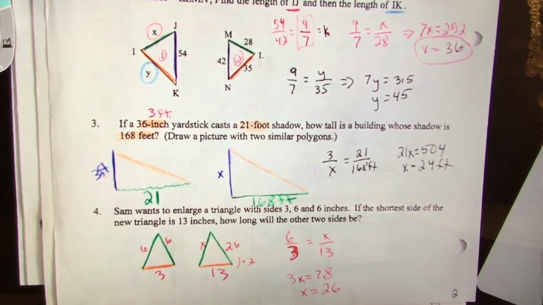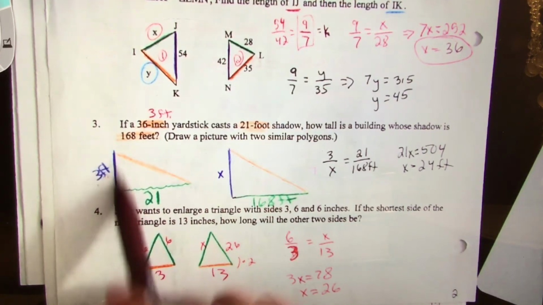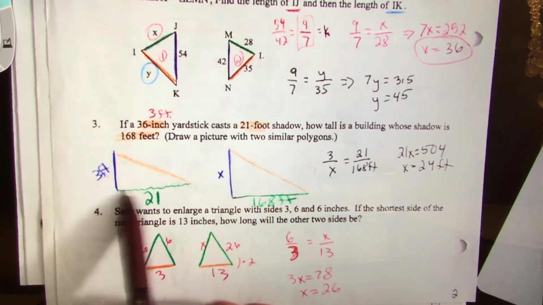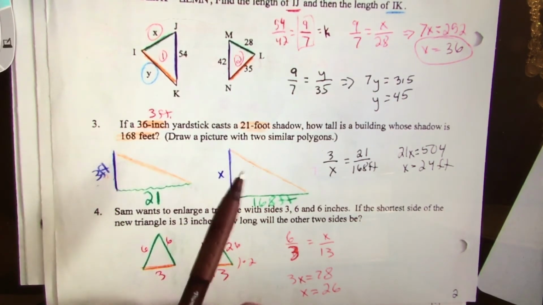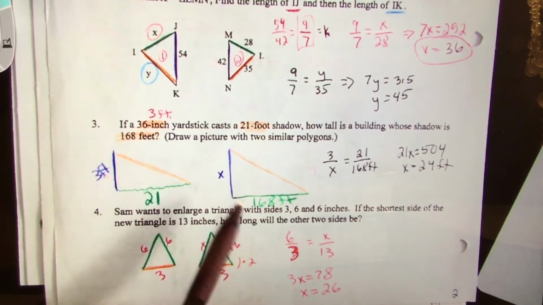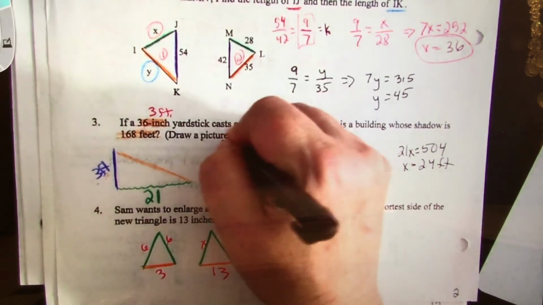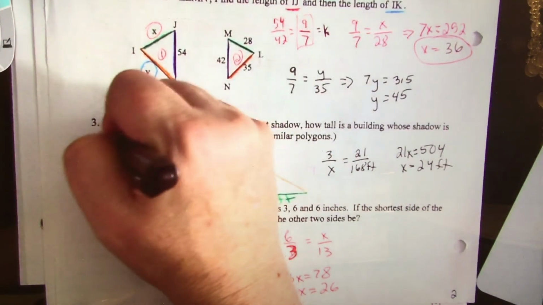So I drew them. And so it says a 3-foot yardstick, so here's my 3-foot yardstick right here, casts a 21-foot shadow. So here's my shadow. And then in orange, I did the hypotenuse. How tall is a building whose shadow is 168 feet? So it wants to know, here's my building. And here's my yardstick.